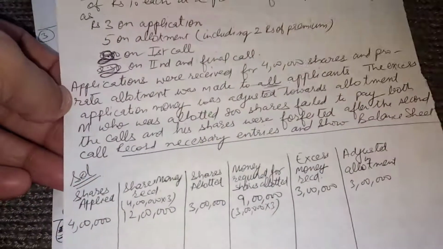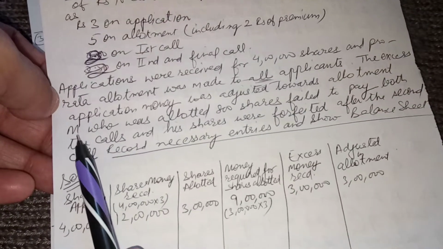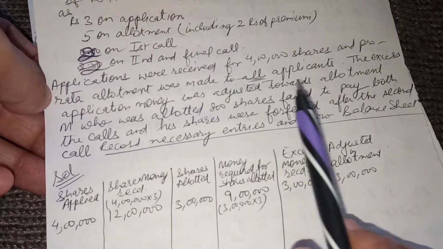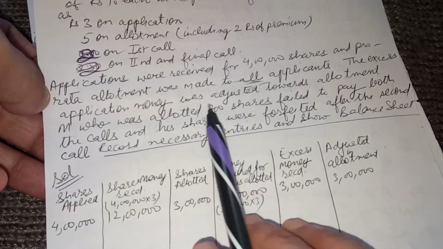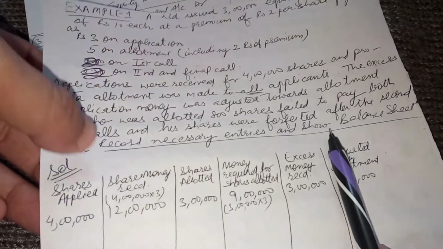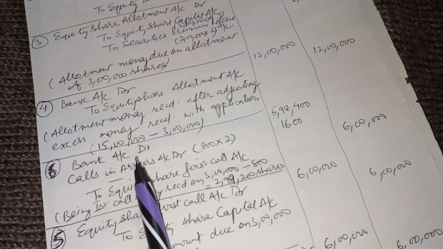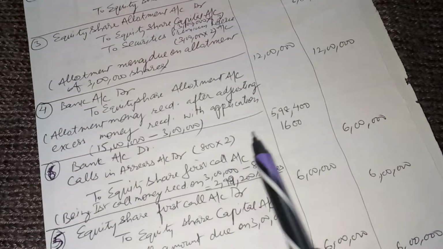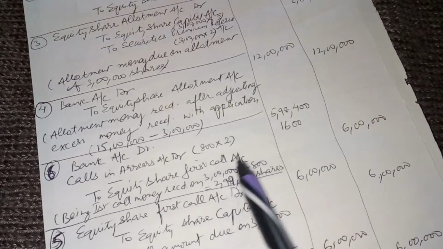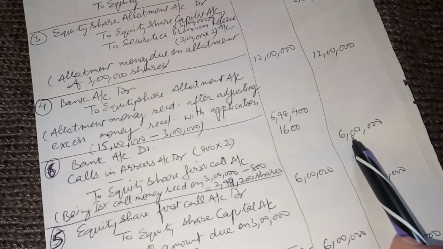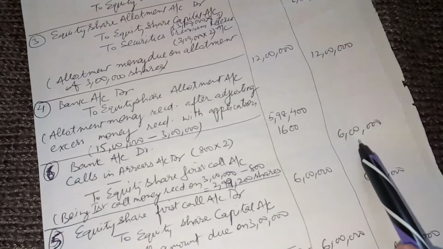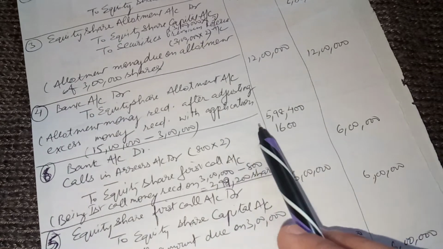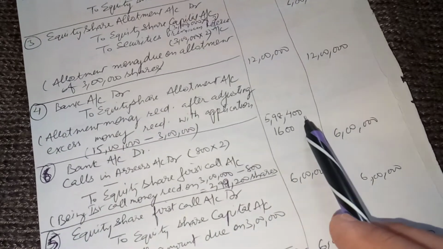Now, for first call, how much money? As per the question, we noted down that M, who was allotted 800 shares, failed to pay both the calls. So for 800 shares he did not pay first and second call. Now here we will raise the calls in arrears account. In calls in arrears account, 800 shares into rupees 2, that is 1600. So credit will be given with total 6 lakh, but now 6 lakh minus 1600. So in bank account we will debit the balance amount 5,98,400.